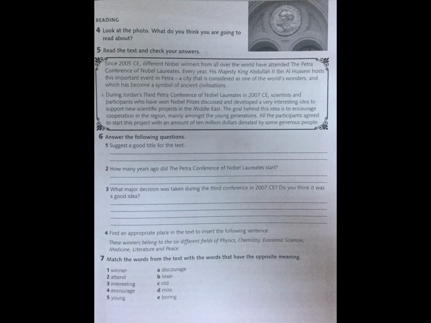Okay, so here we need to choose the opposite words, the opposite meanings. So we have winner. What is winner? What's the opposite of winner? It would be loser, B. Attend. What's the opposite of attend? Attend means to be present.